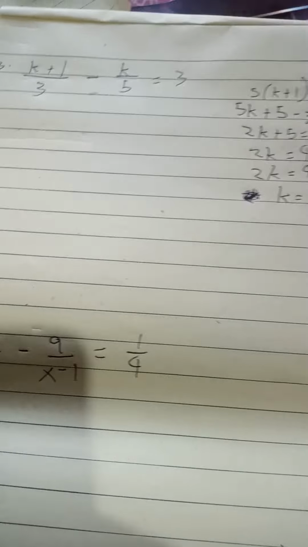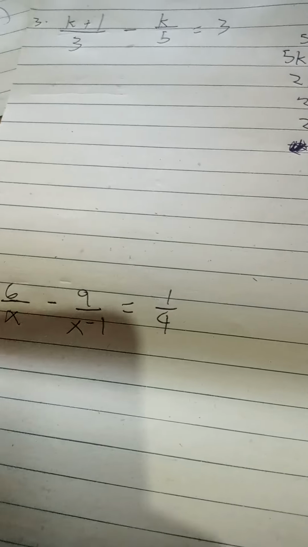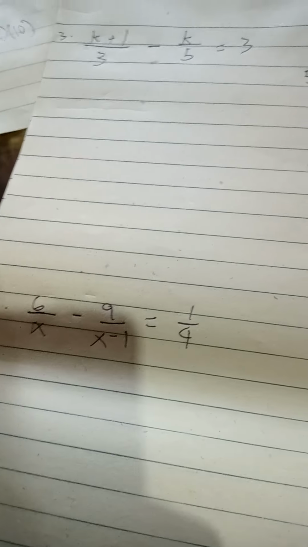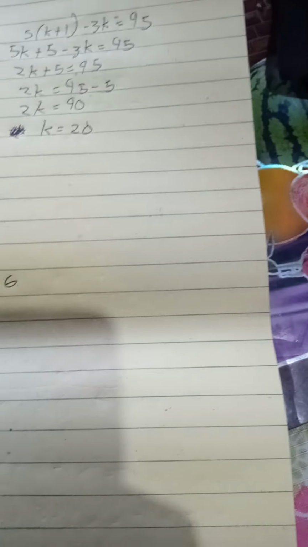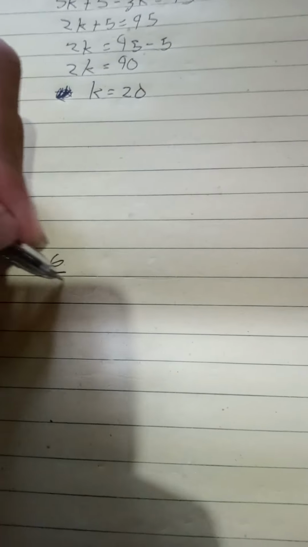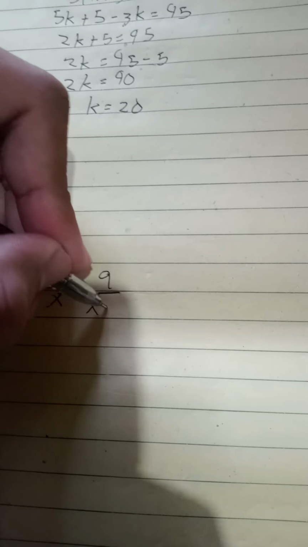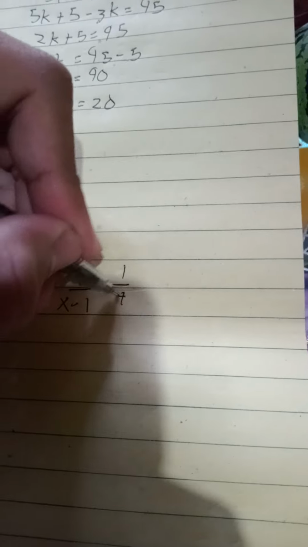So determine the defined range. What we must do here is move the constant to the left. So it will be 6 over x minus 9 over x minus 1 equals 1 over 4.